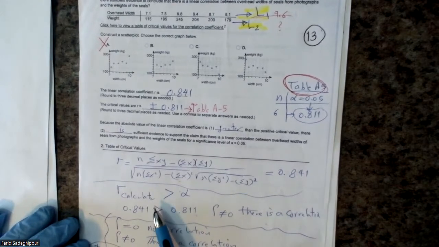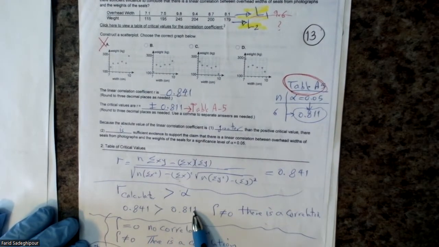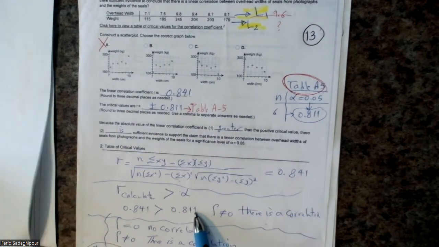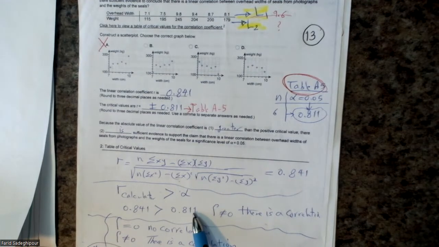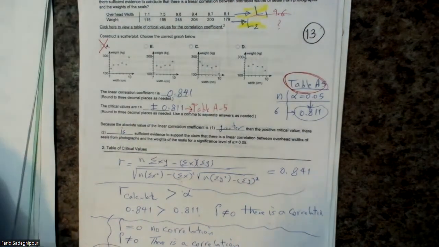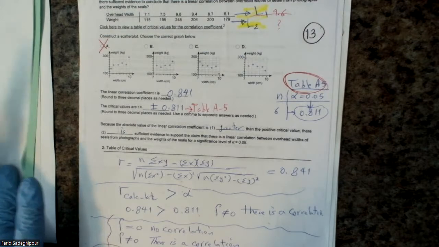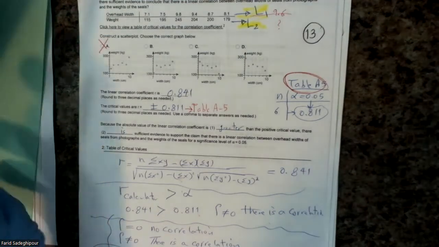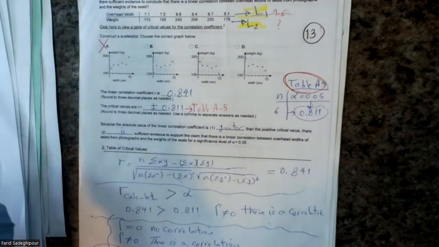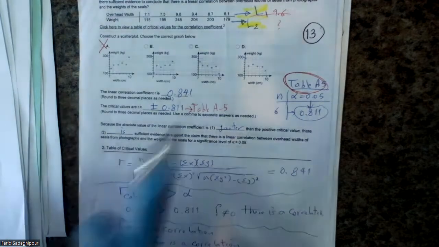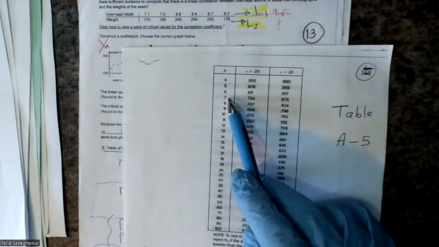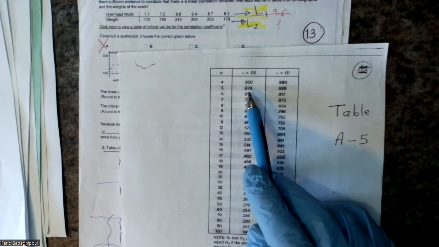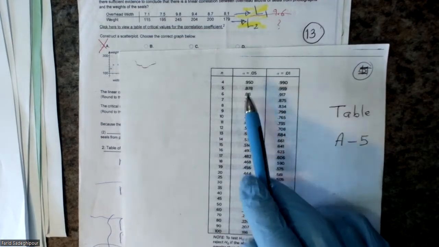And if R of the calculator is greater than the table value, which is 0.811, so here, if you have 6 pairs, you have to have 0.878.